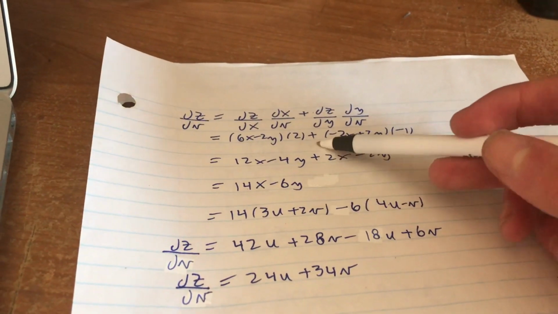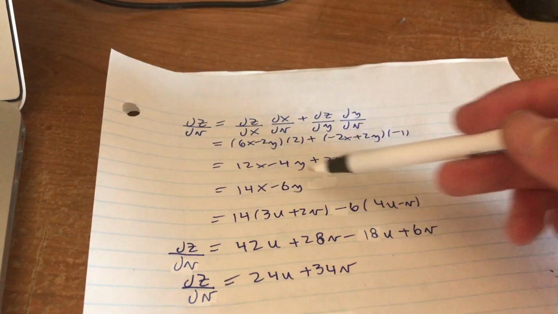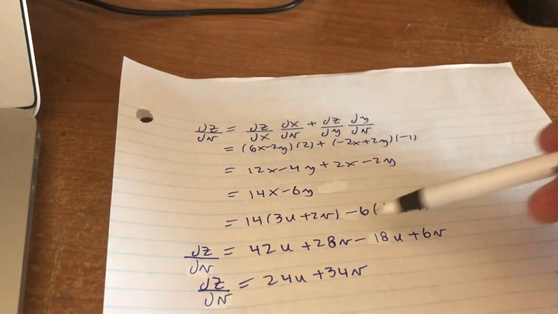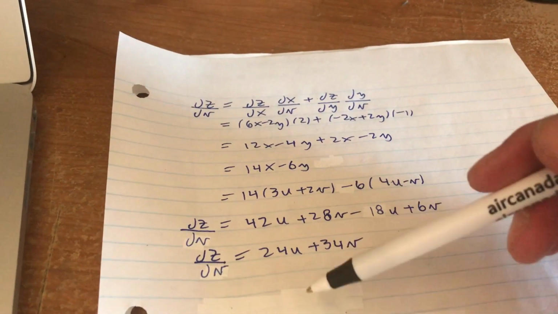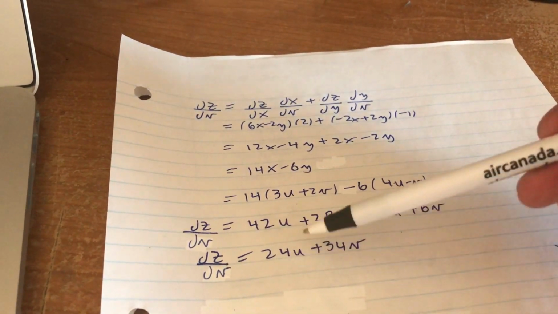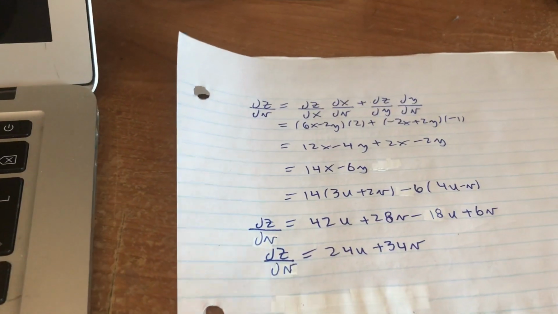And then once again, if you multiply everything out, group terms, plug in x, y, you get this big equation, and if you simplify it all, you get this. So the partial derivative of z with respect to v is 24u plus 34v. And that is the main idea for first order chain rules of three variables.